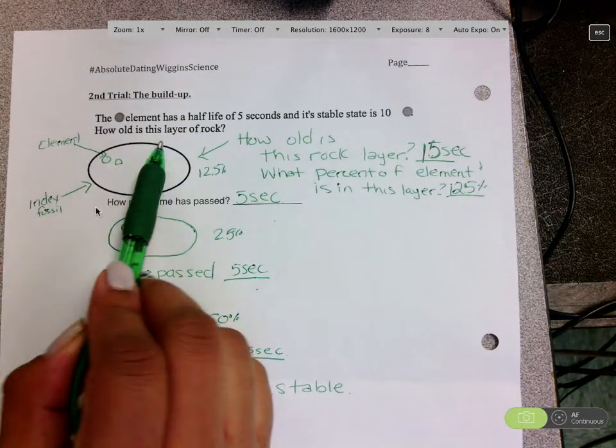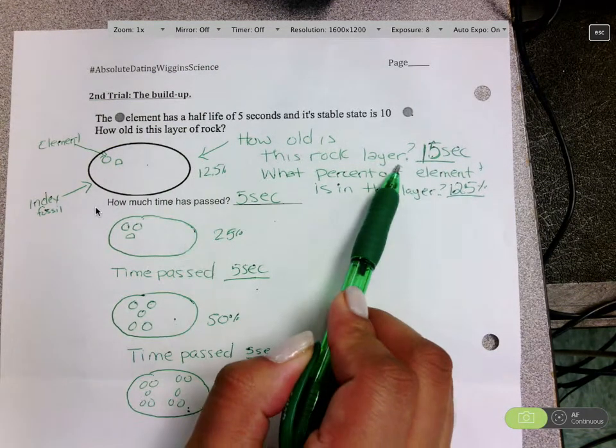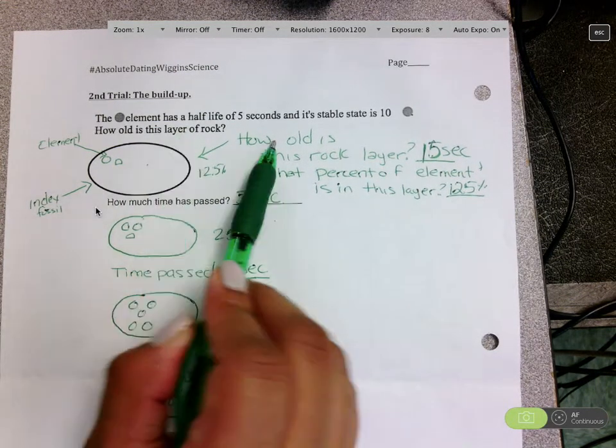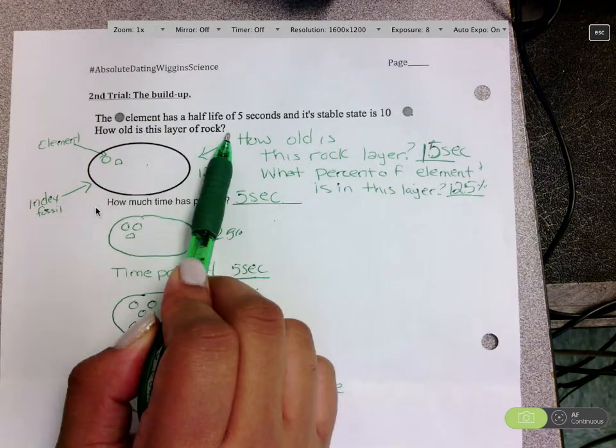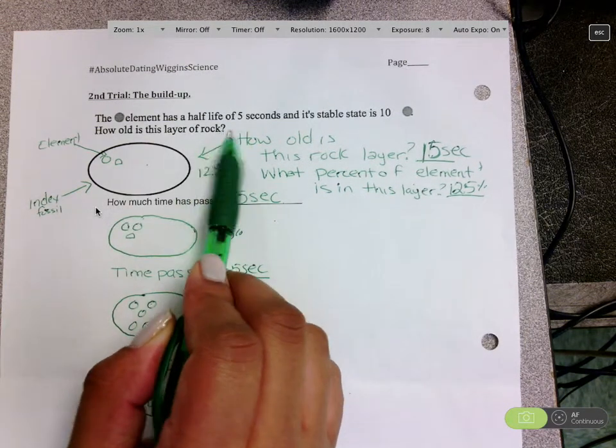How old is the rock layer? Same thing, 15 seconds. I just wrote it right here. Same question. How old is this rock layer? Same thing. I didn't write a number here.